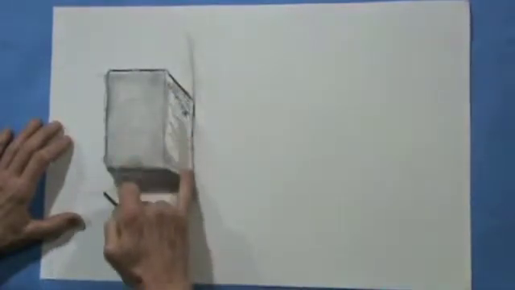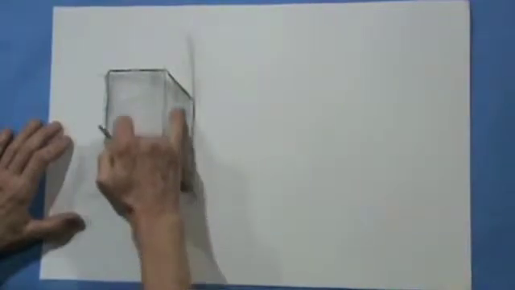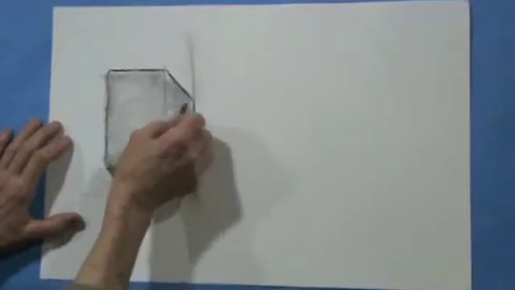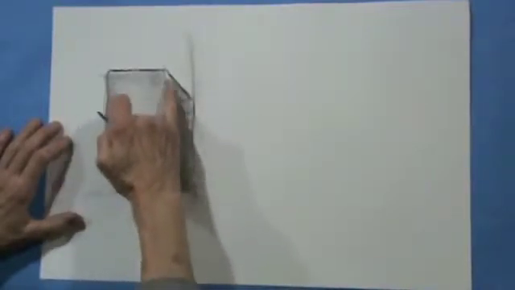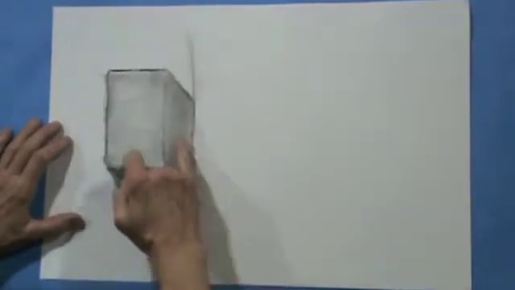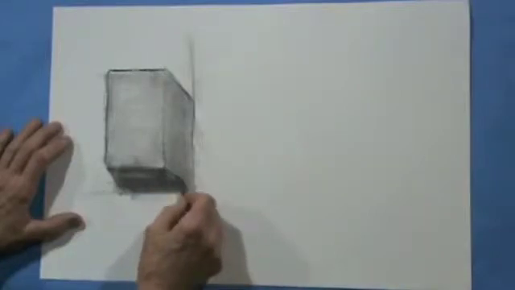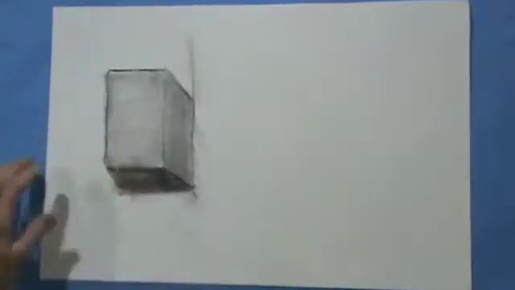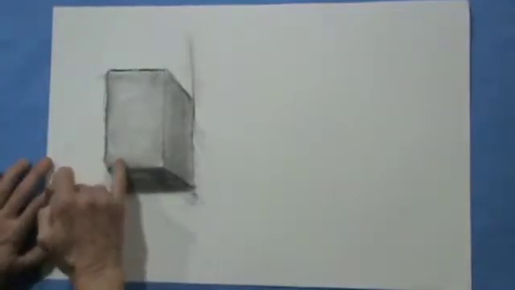Okay, let's see if we got a middle tone or if it's too close to what our light tone is. It's a little close to the light tone, so I'm going to darken it up. And I tell them it doesn't have to have huge contrast. It's just enough so that we can see that we've turned a corner. And again, I'll put this here. And we have our rectangular prism right here.